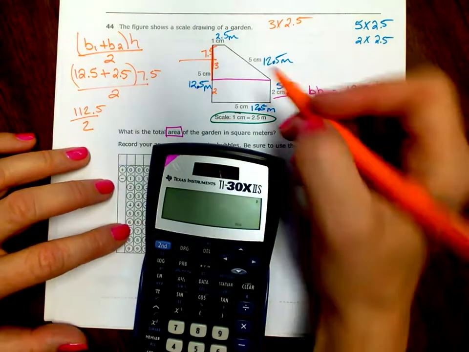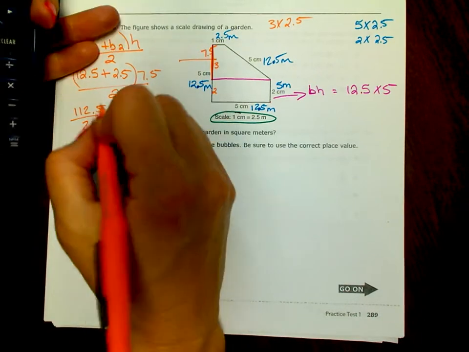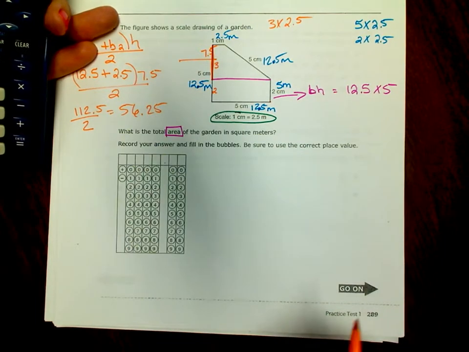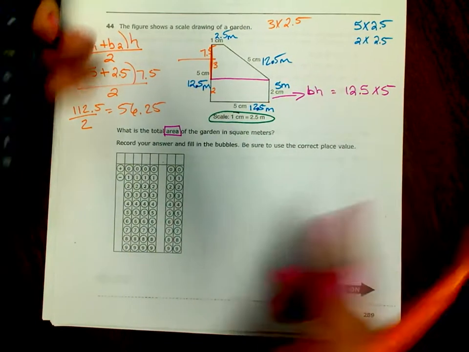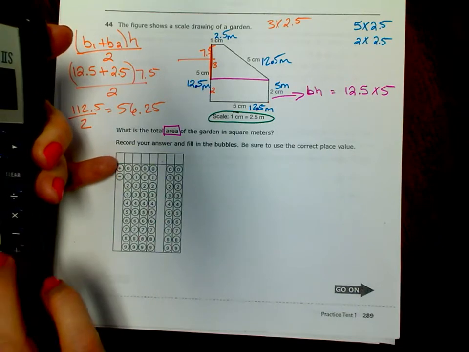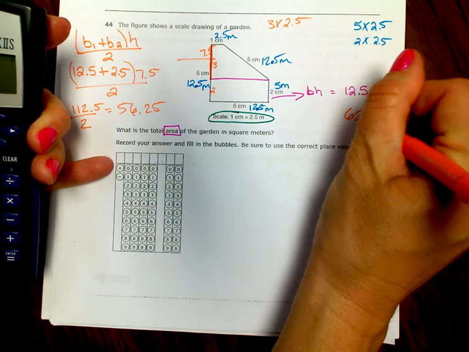Put them together because we have to add these together. So let's go 112.5 divided by 2. That's going to give us 56.25. And remember, our rectangle over here was 12.5 times 5. So that one's going to be 62.5.